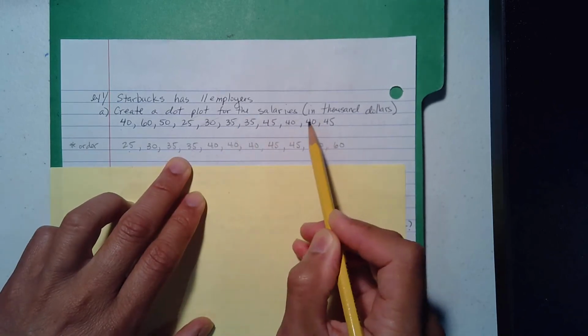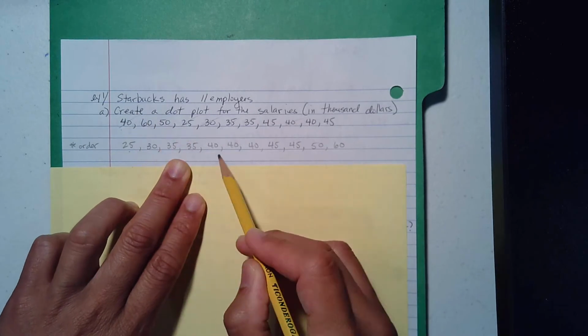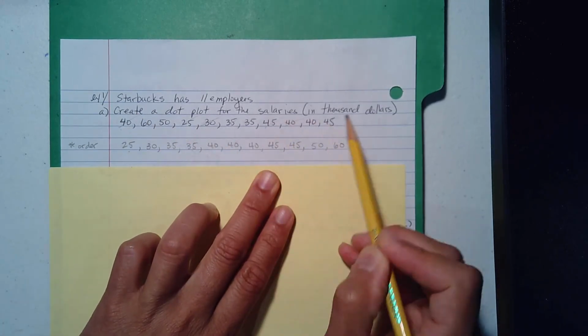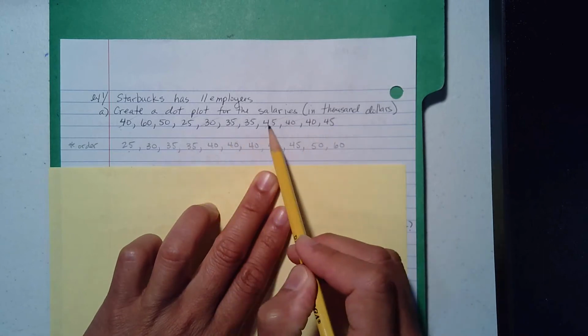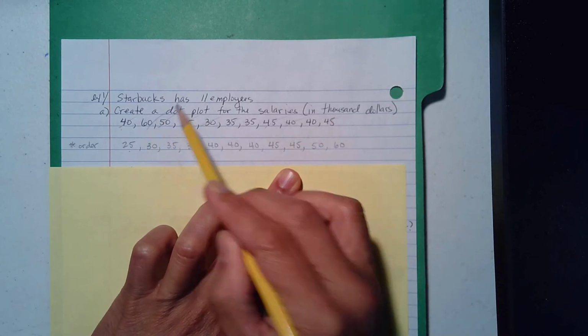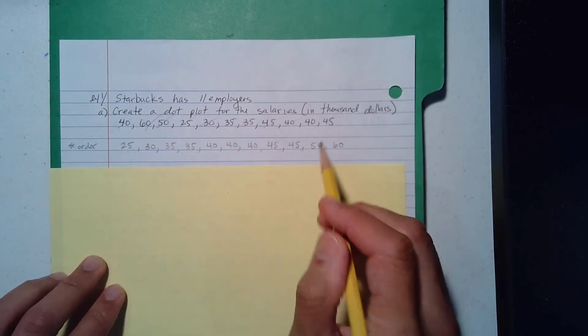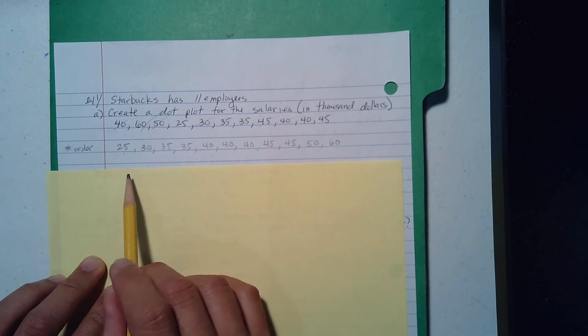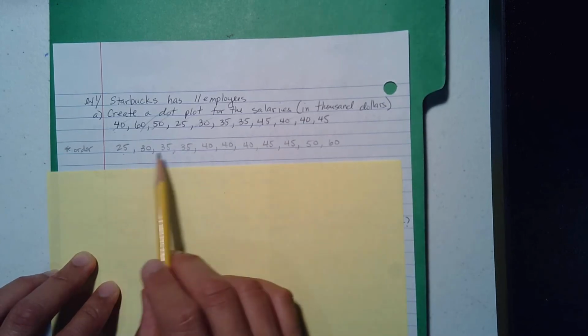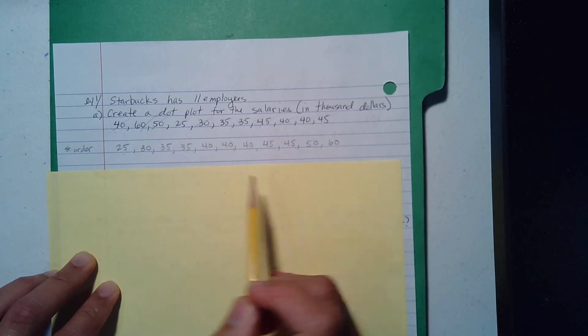There's a 40, and another 40. So 40 three times, 45, 50, and 60. So we rewrote the data in order. So these are the salaries that represent the 11 employees from Starbucks. So 11 salaries, and again, these are in thousands of dollars per year.